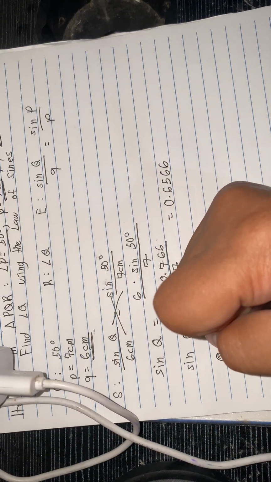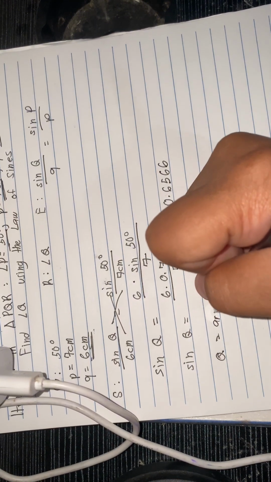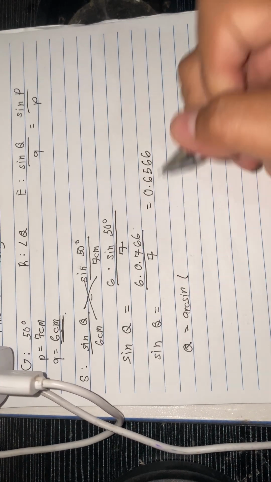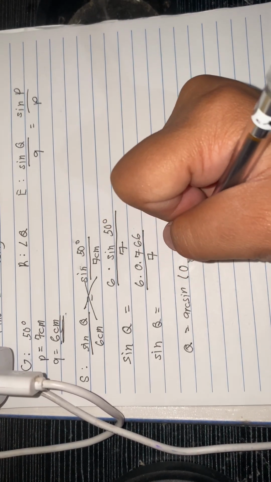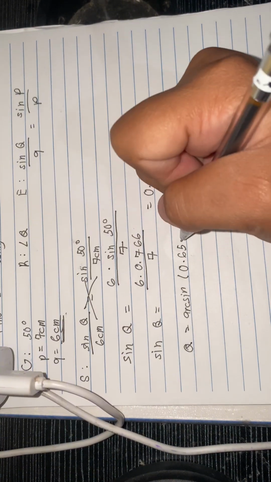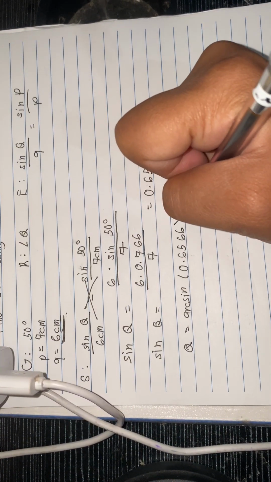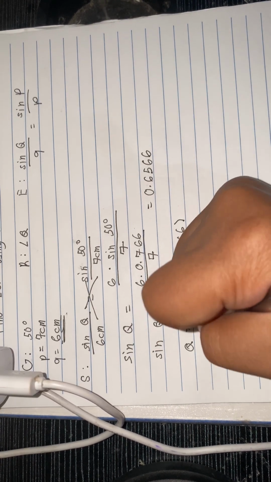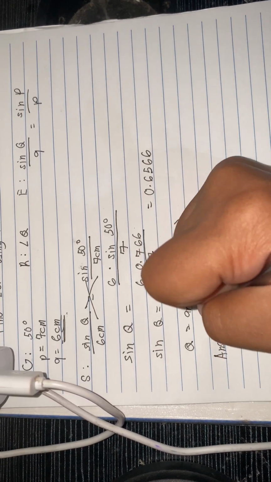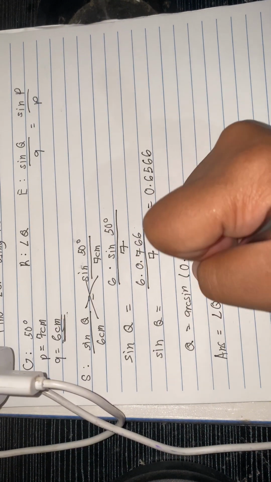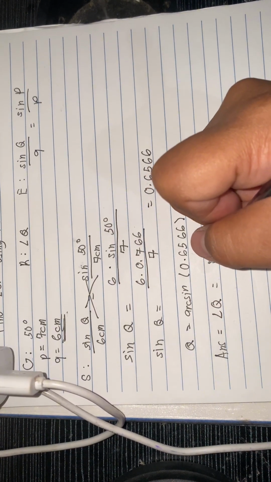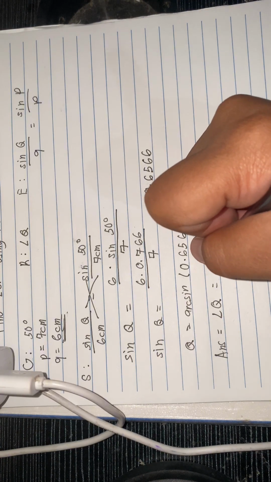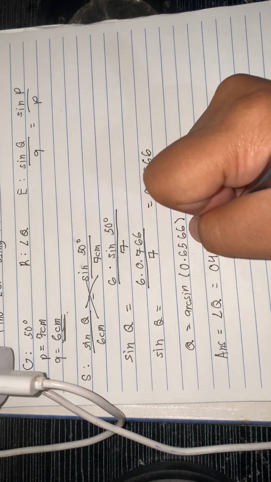Q is equal to arcsin 0.6566. So the answer is angle Q is equal to 41.04 degrees.